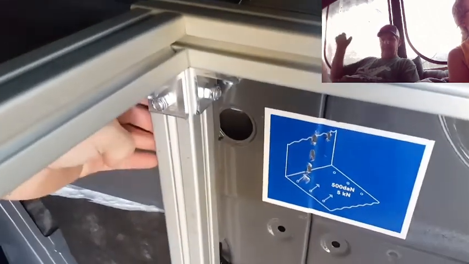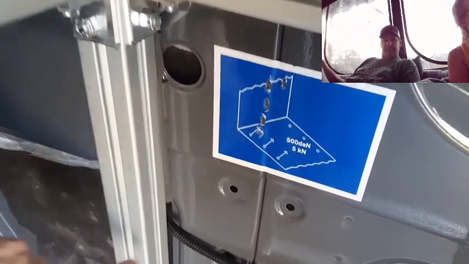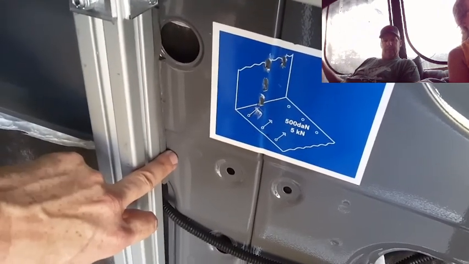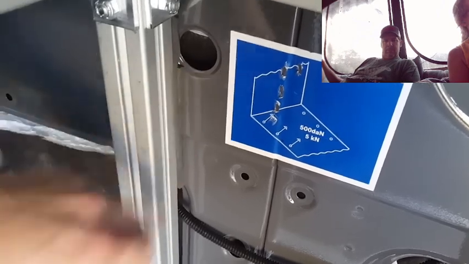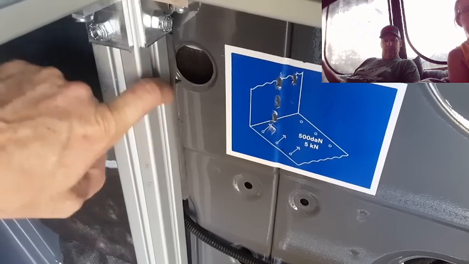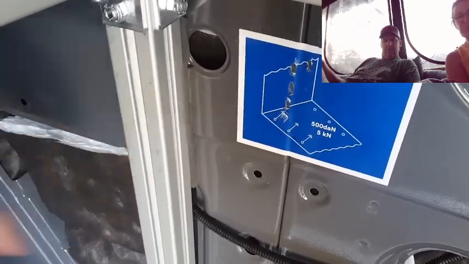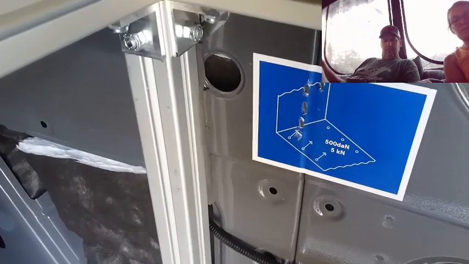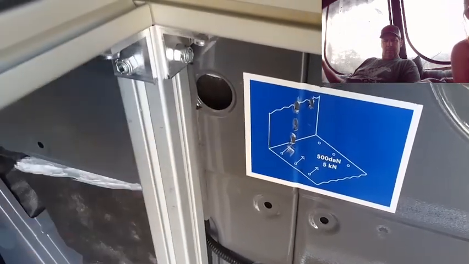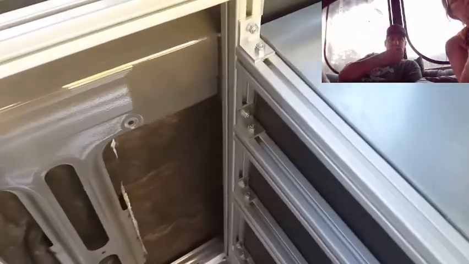In the case of this rear leg, there's a bolt approximately here, and there is a second one approximately here. Each one of these has a carriage bolt that goes through, attached in the back slot of the aluminum, goes into the wall of the van, and then I have an aluminum backer plate on the back side to spread the load. I've done that with each of these four legs.